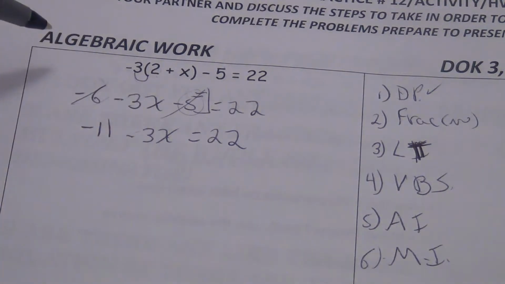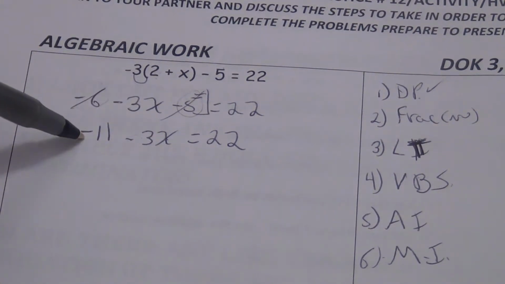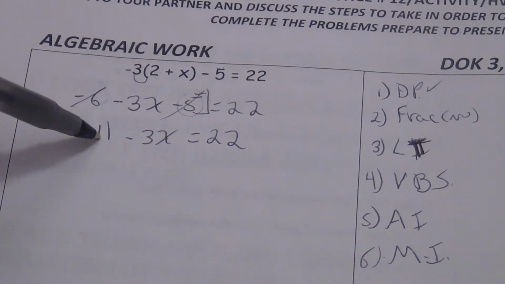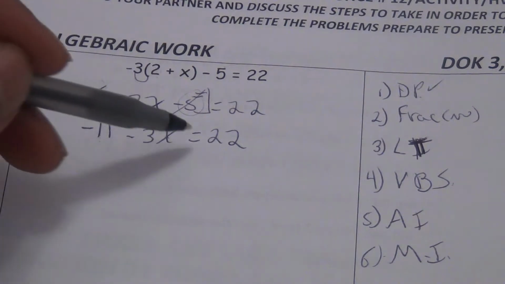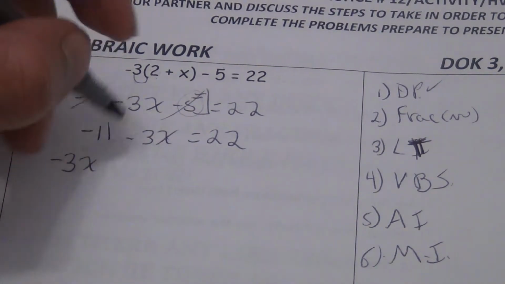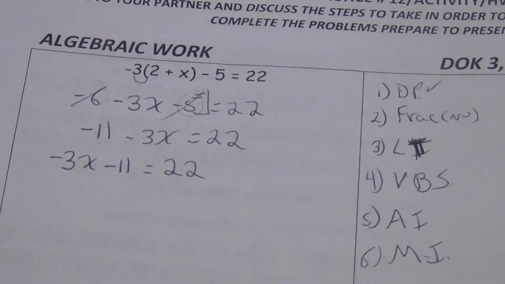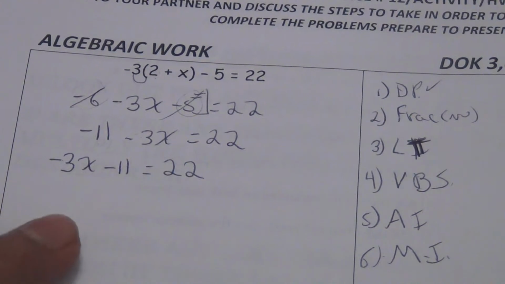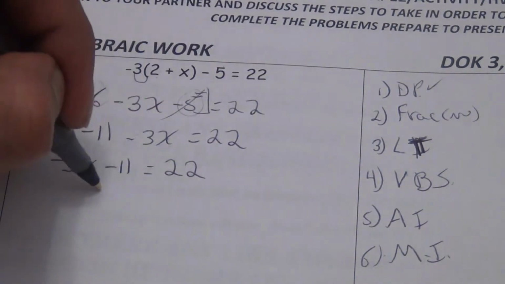Is x being decreased or increased by something? Sure. X is being decreased by 11. Remember, this is not the sign for this number. This is the sign for this number. If you want me to rewrite it in a different way, I'll do it. I'll put the negative 3x first and then the minus 11 later. Alright, so now you could see that x is being decreased by 11. So I'm going to use the additive inverse of 11.